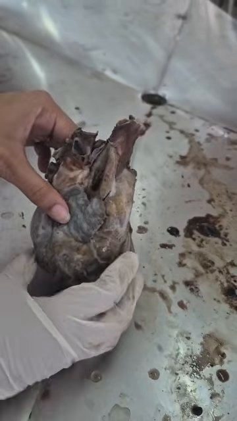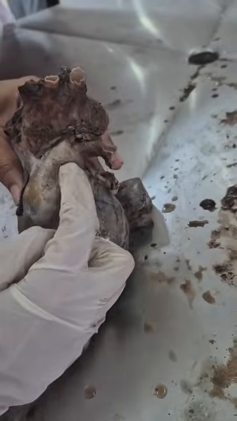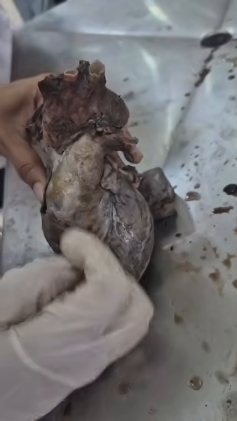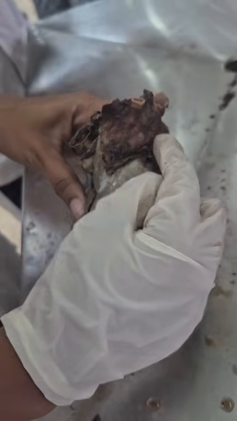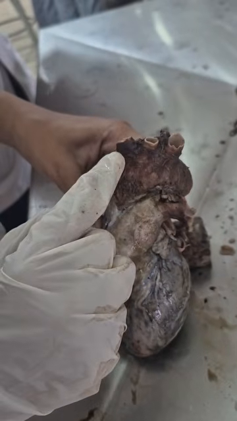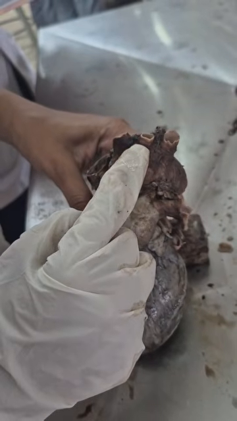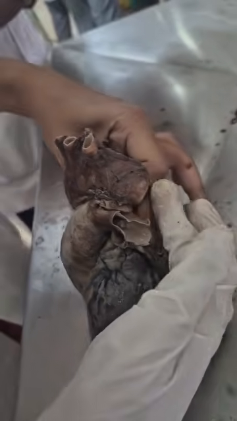Coming to the vessels, this is the pulmonary trunk, which is giving left and right pulmonary arteries. This is the aorta, which is the arch of aorta. It is giving the three arteries. This is brachiocephalic artery, left carotid artery, left subclavian artery. Further, it goes down as the descending aorta.